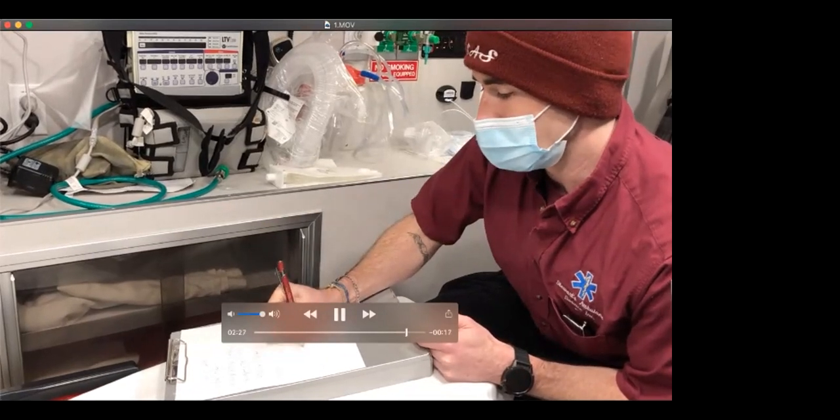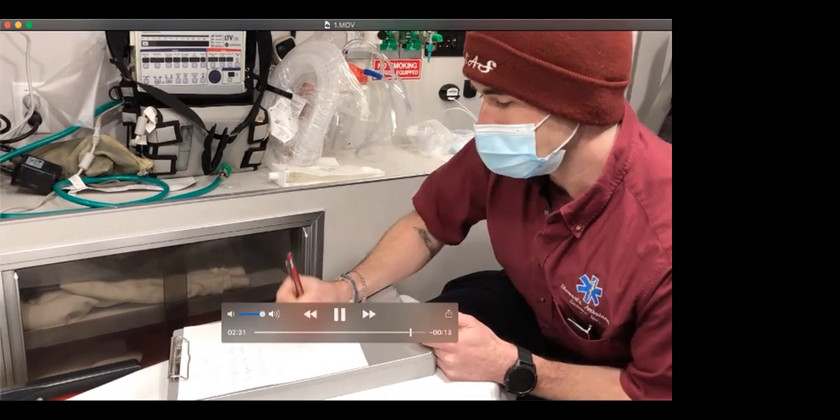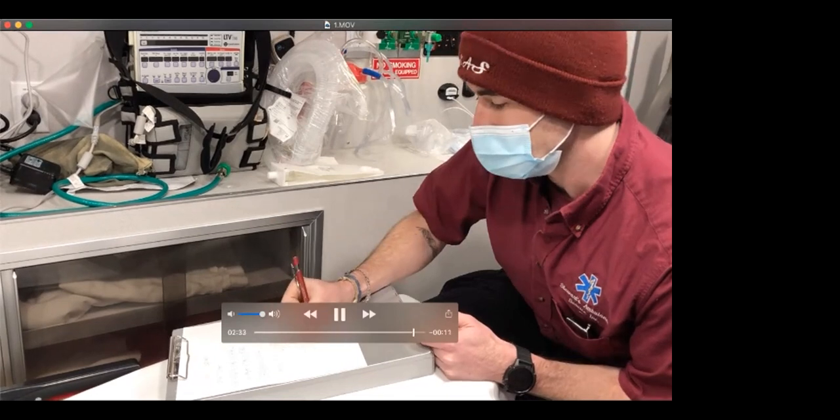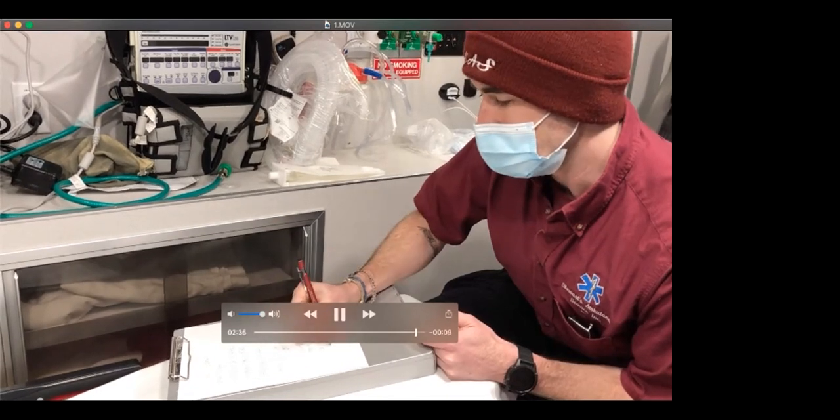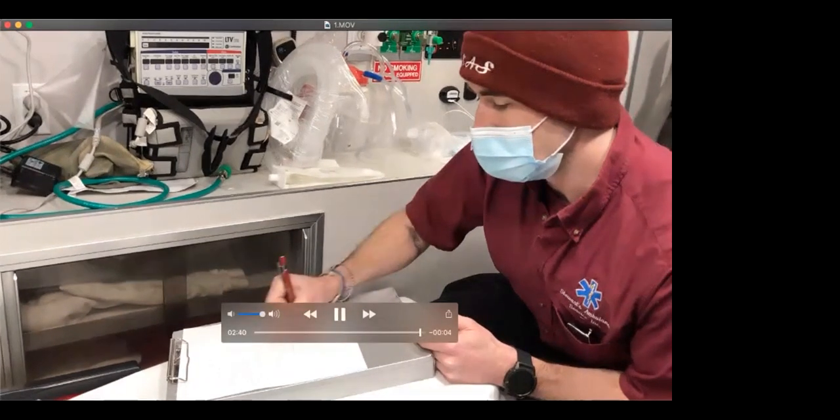So the important things we have here, we're not going to change our I time at all. Our tidal volume is 438 and respiratory rate of 20. So these are the numbers that we want to plug into the vent.